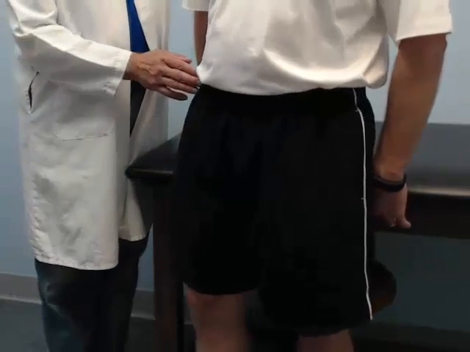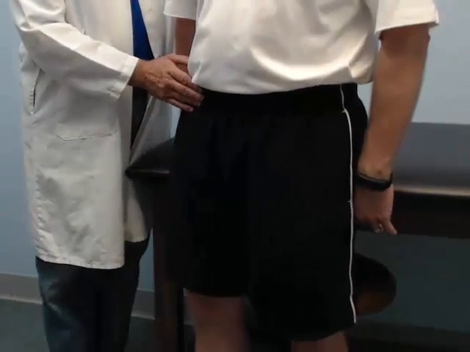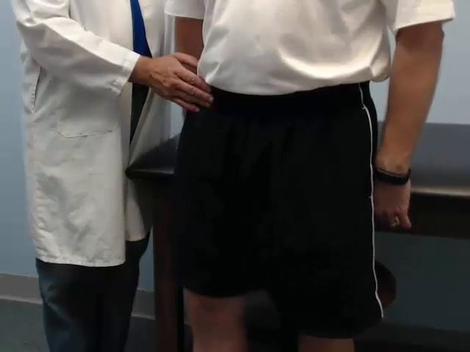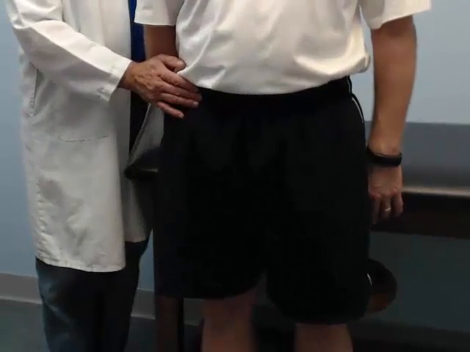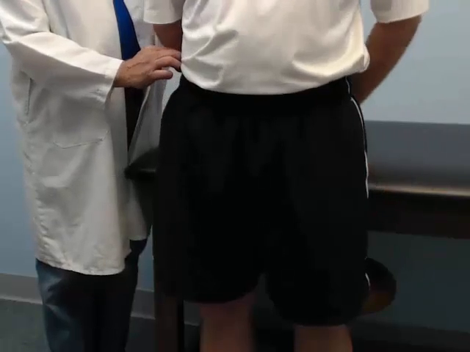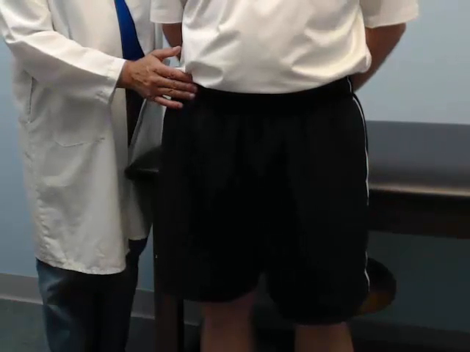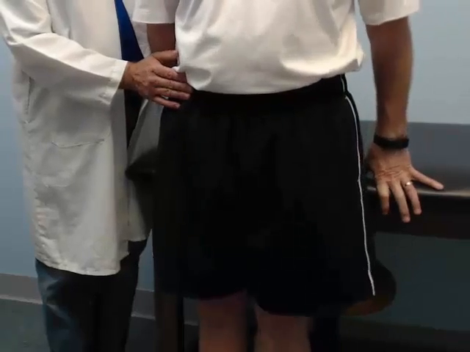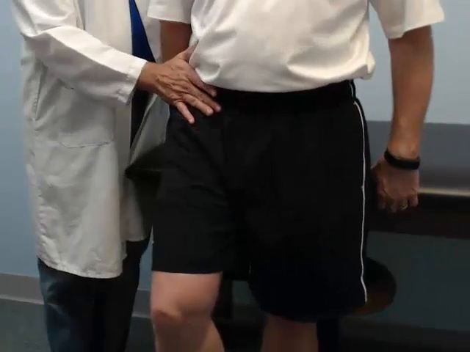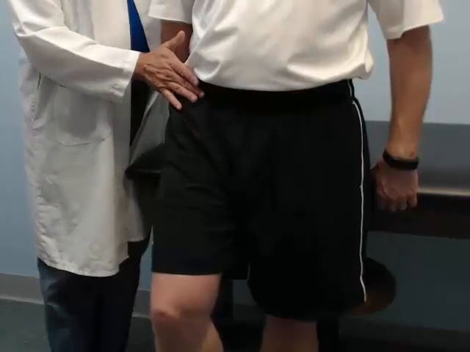Inguinal ligament forms the superior border of the femoral triangle. First, find the ASIS. Then have the patient lift their knee to create a crease. The inguinal ligament runs beneath this crease.